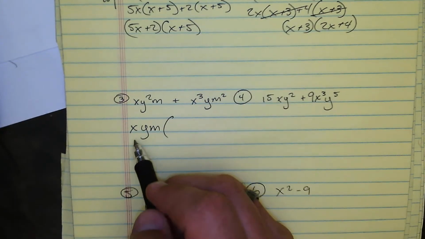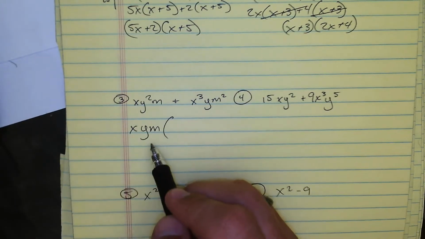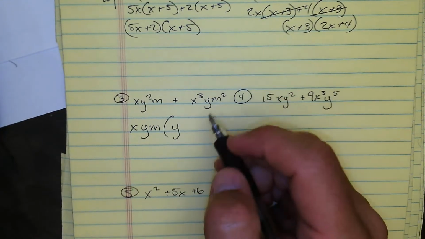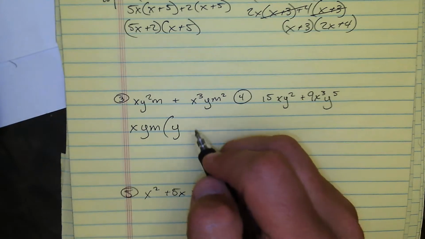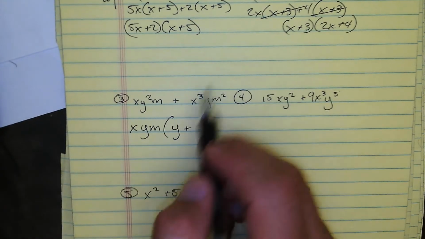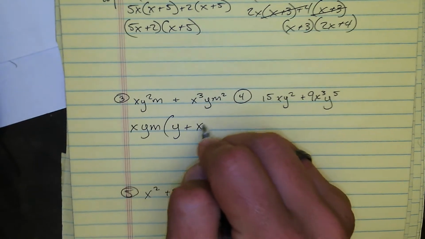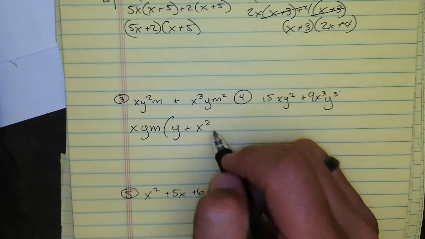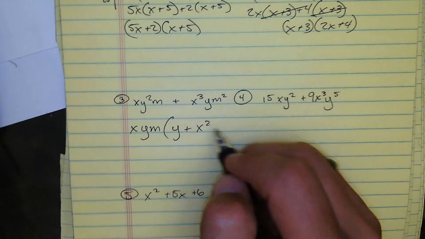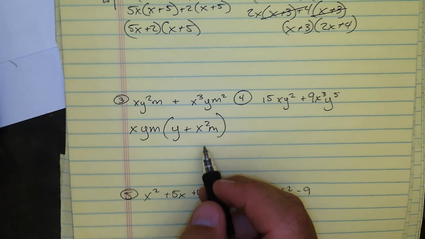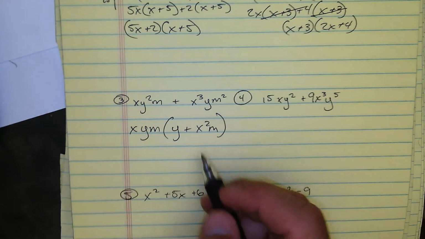Now, after I factor out an x, a y, and an m, from the first term, all I'm left with is a y. For the second term, x cubed divided by x is just x squared. Y divided by y cancels, and m squared divided by m, I'm just left with an m. So my answer will be xym times y plus x squared m.